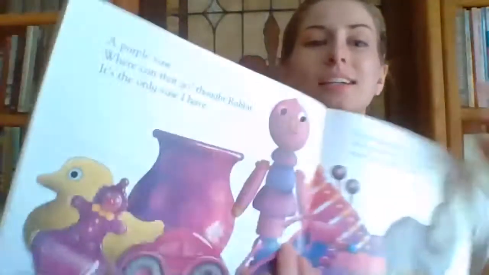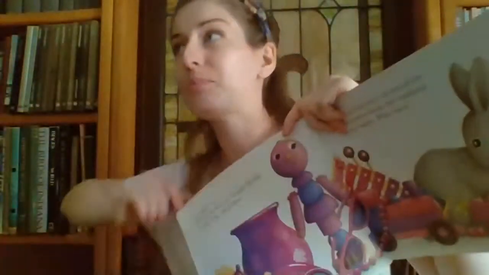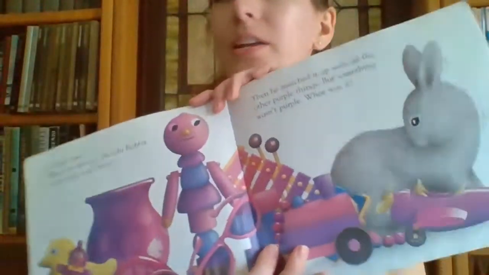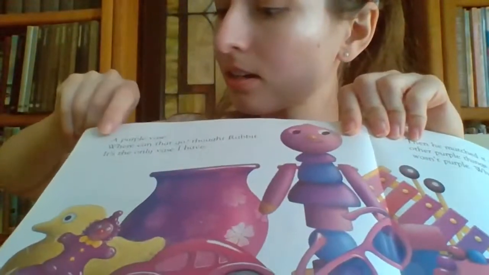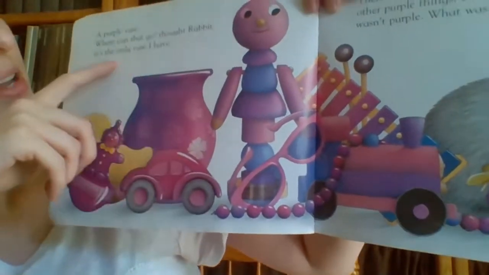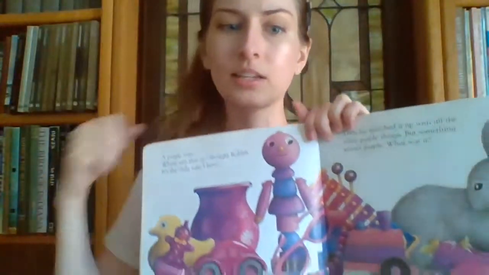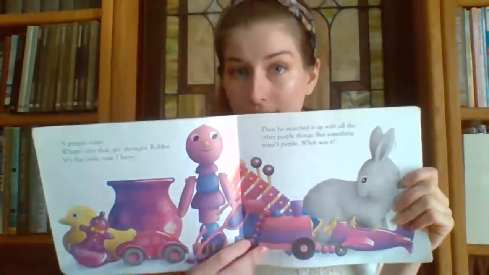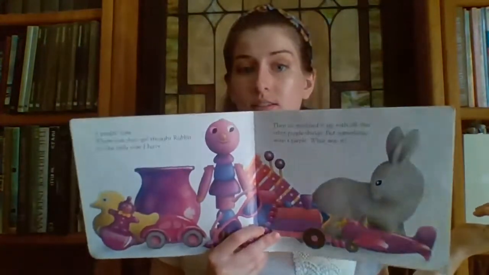Here are the words, a purple vase. Some people say vase. Some people say vase. It's like tomato, tomato. I say vase. It's a purple vase. Where can that go? That rabbit. It's the only vase I have. So if you were to look at this picture, how would you guess that he's sorting his purple vase?